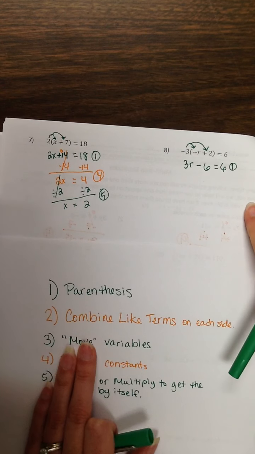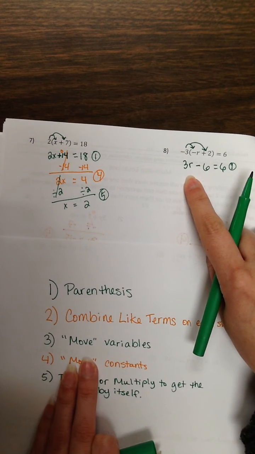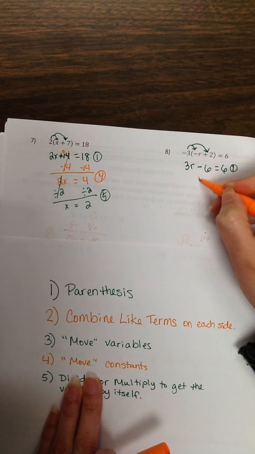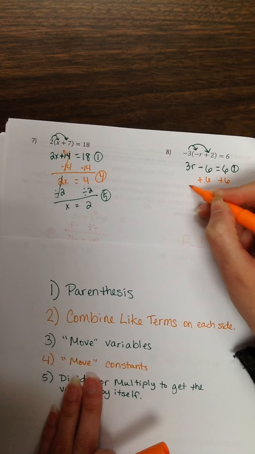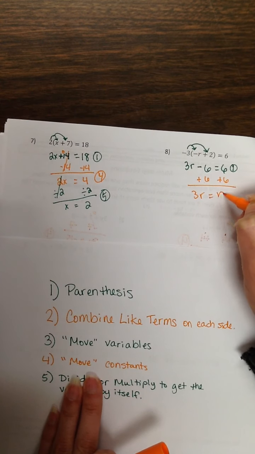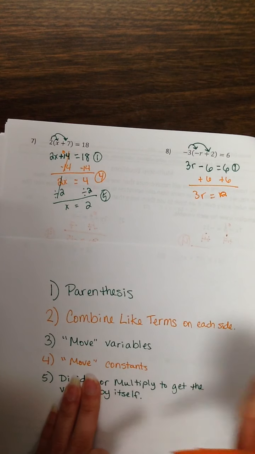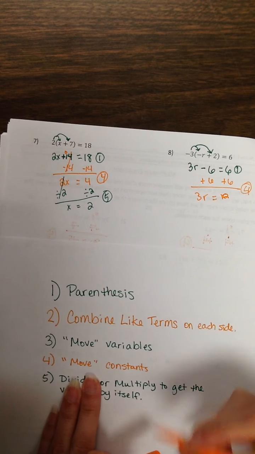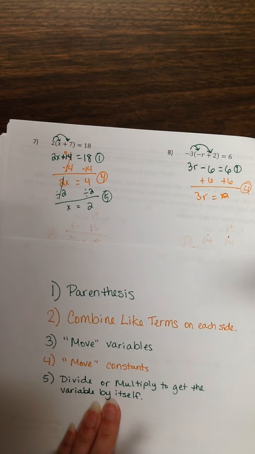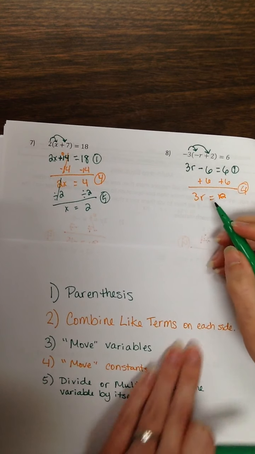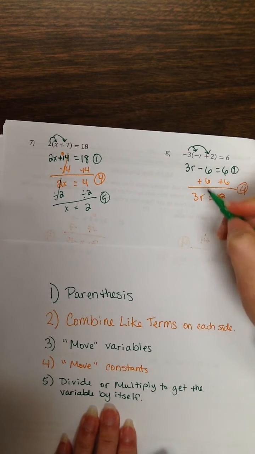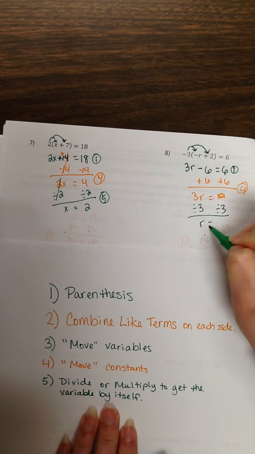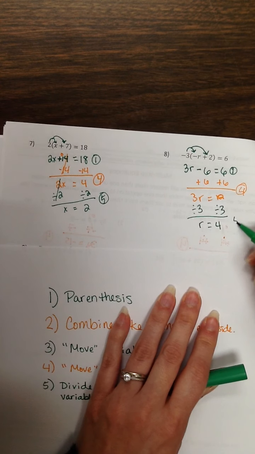I don't have any like terms to combine. My variable's already on one side, so I'm going to skip down to step 4 and move my constant. And that is step 4 again. And then completing step 5, I'm going to either divide or multiply. Here would be division. So r equals 4 as my final answer.